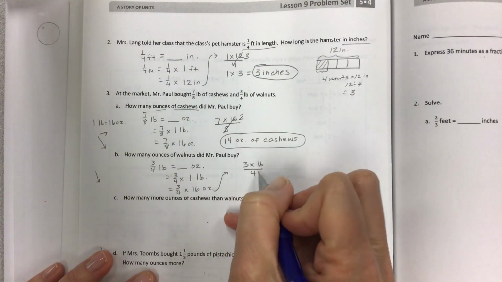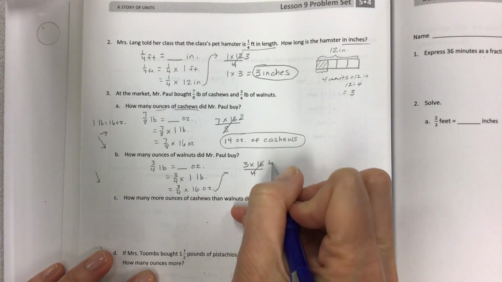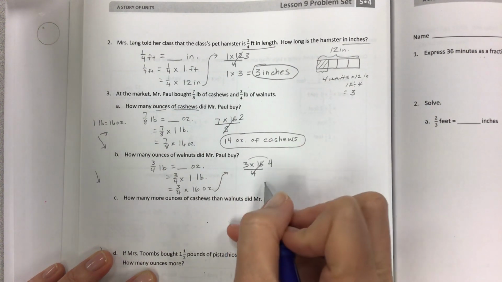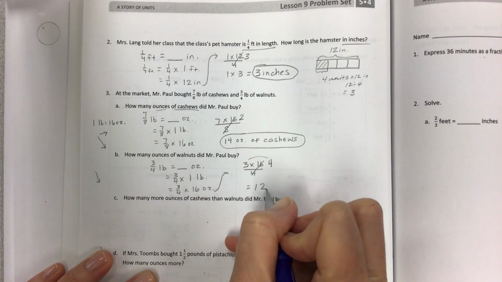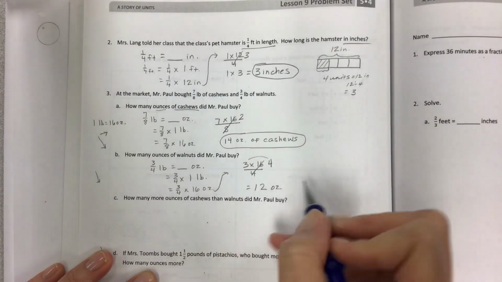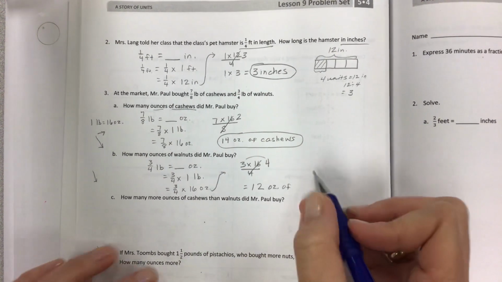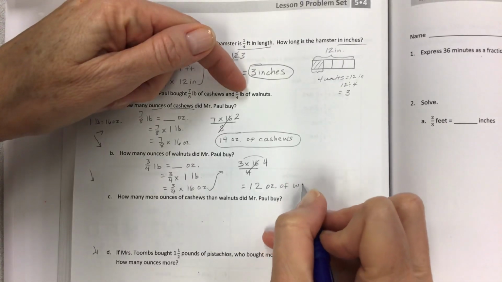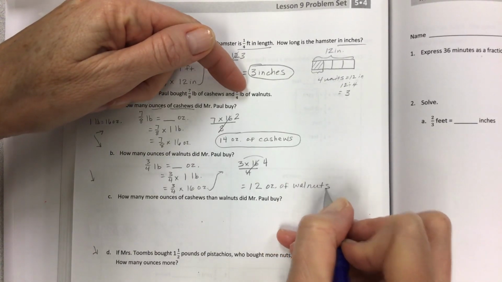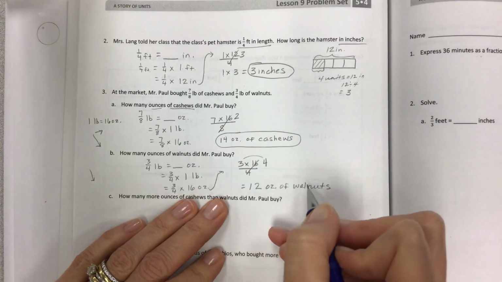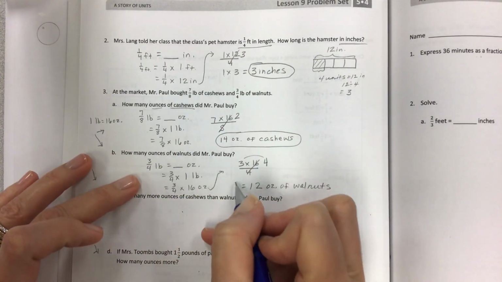And again, shuffle over. 16 divided by 4 is 4, so I really just have 3 times 4. 12 ounces of walnuts. What a lovely gift. Walnuts. Okay. And that's for the 3/4.